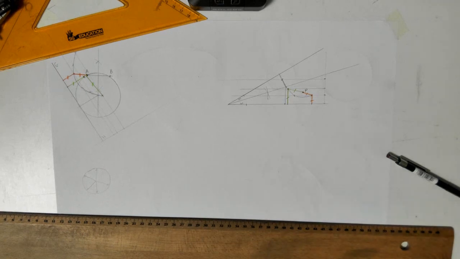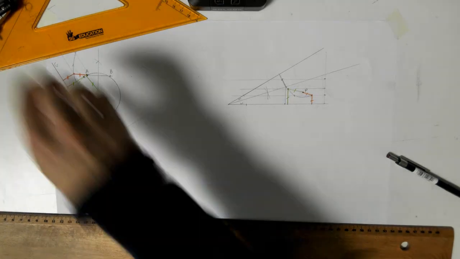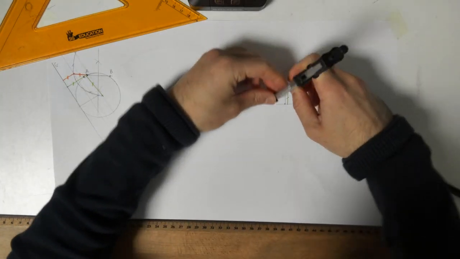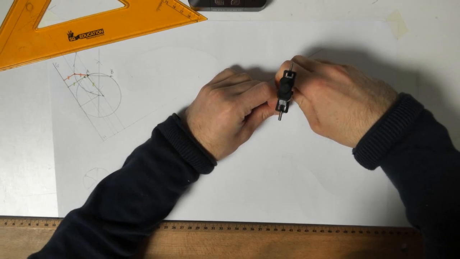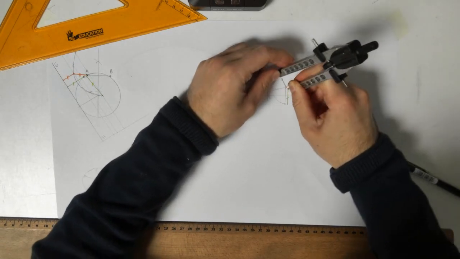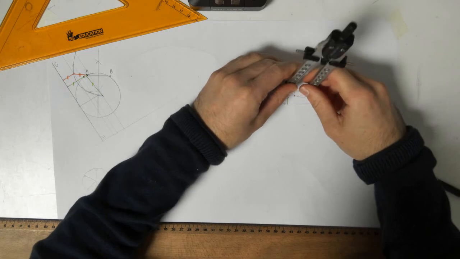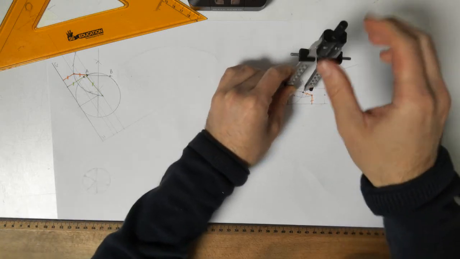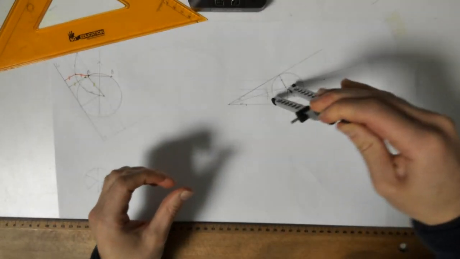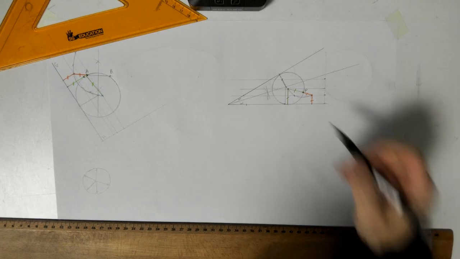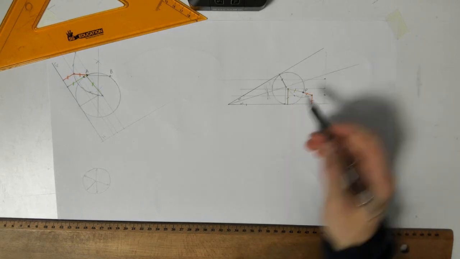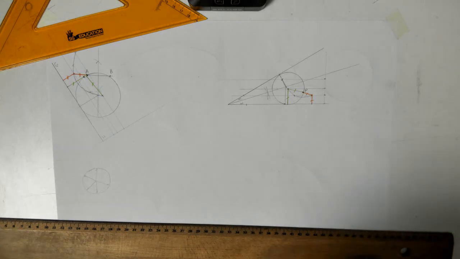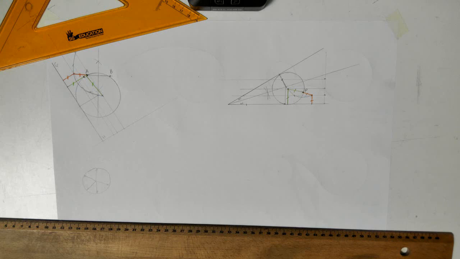So now I can draw in my circle as a result to fit in between. So you can see there, it's in contact with that line there, this line here, and it's also passing through point P. So that's another example of how we can use a locus to find the centre point of our circle.